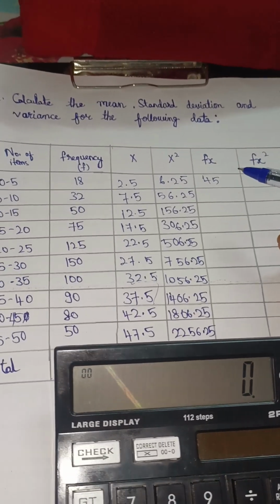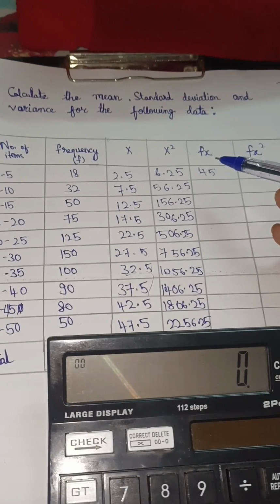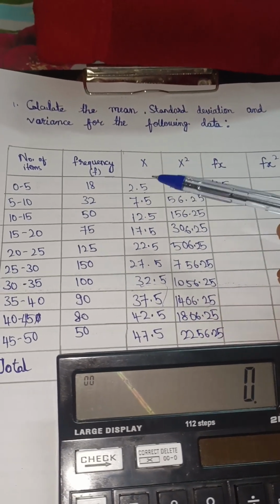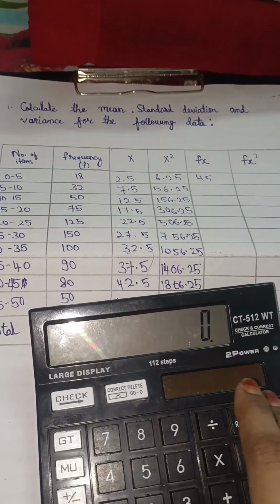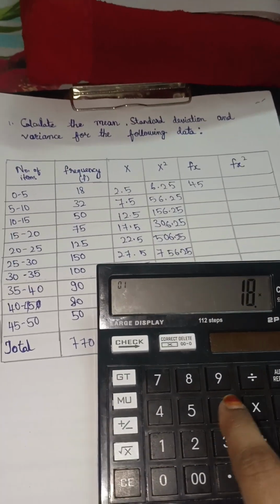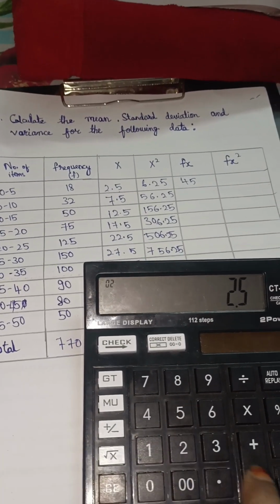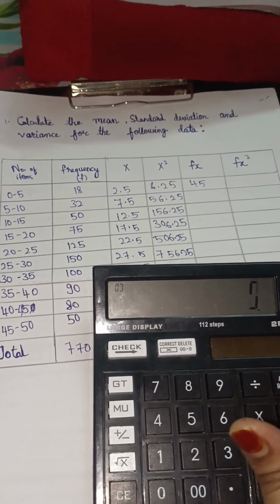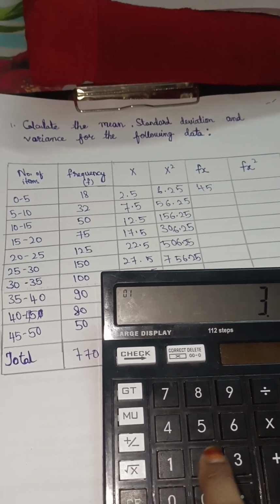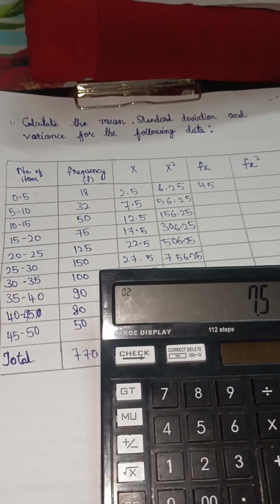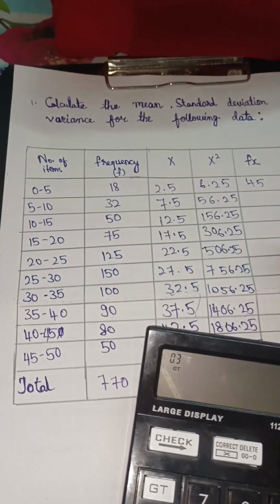Next thing that we have to find is the fx. To find the fx, we just need to multiply frequency into x. So here the frequency is 18 and the x is 2.5. So let's calculate here. 18 into 2.5, which will be 45. So here I have written 45. So 32 into 7.5, which will be 240.